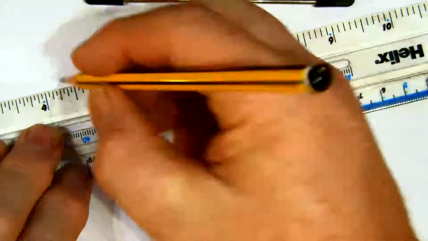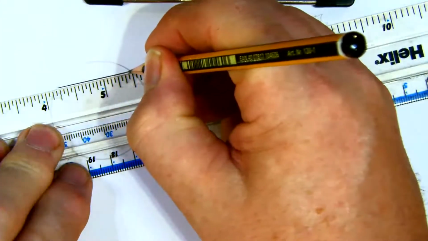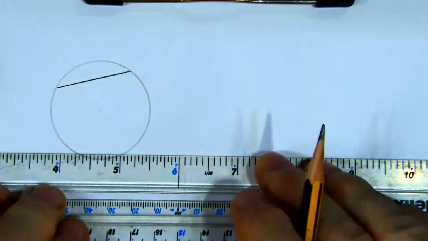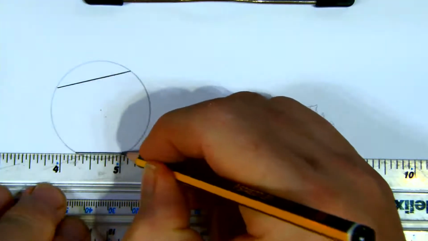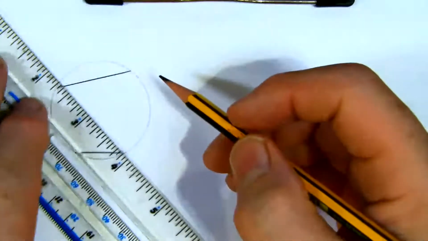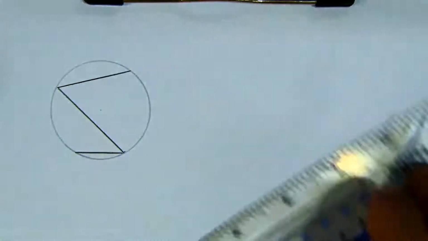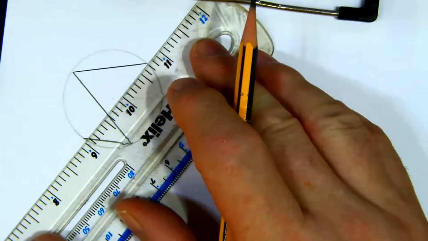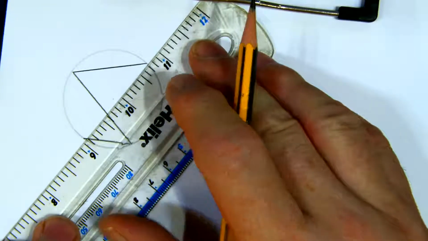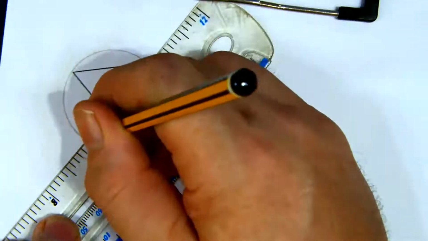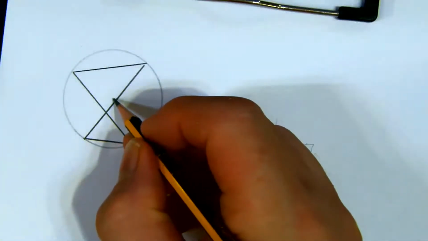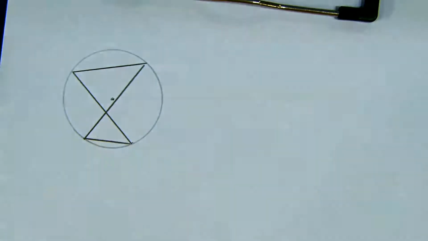So let's think of a nasty question that we might have, and someone might give us a typical bow tie problem. So here we've got what looks like a bow tie. It's not going through the center. The center is a different place.